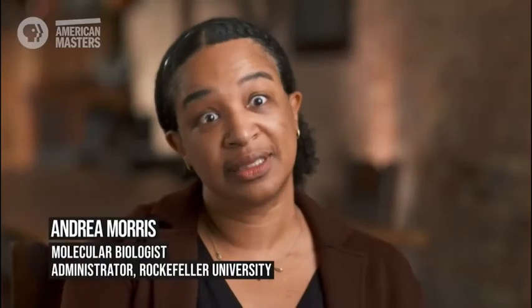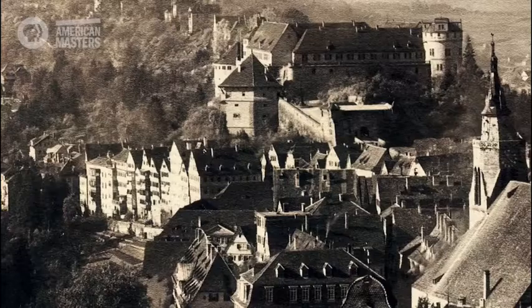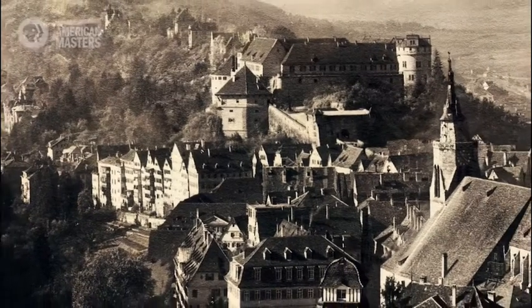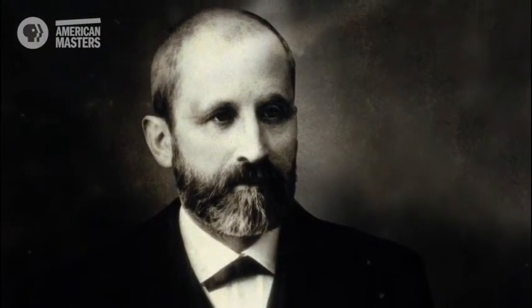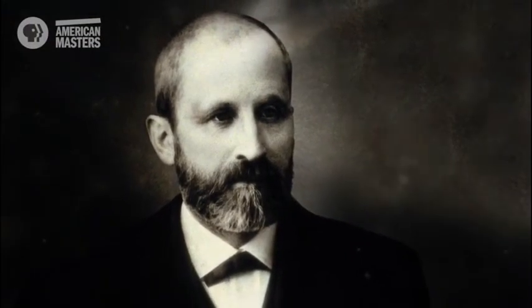This body, what is it? How did it begin? The discovery of DNA itself as the hereditary material was not the discovery of Watson and Crick. About the time that Darwin published The Origin of Species, a Swiss-German scientist named Friedrich Miescher was looking for a project. And his advisor said, see if you can find out anything about the nucleus.